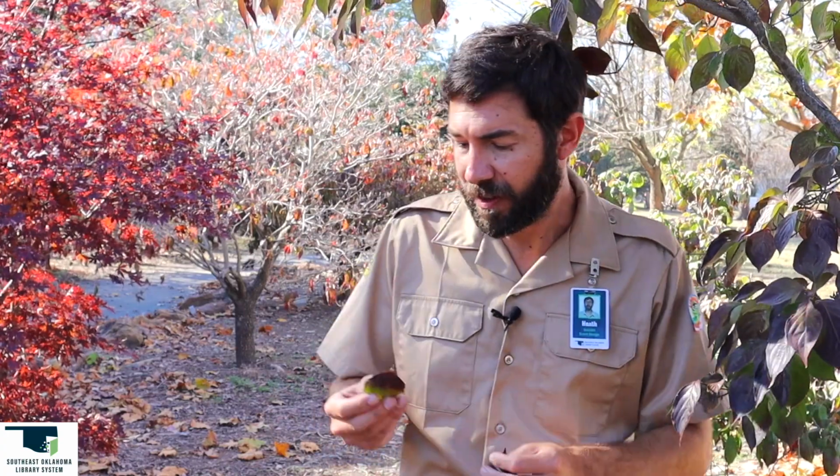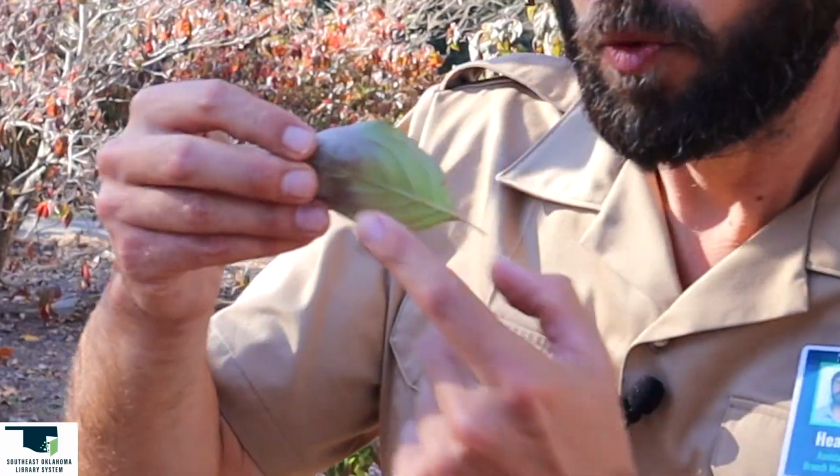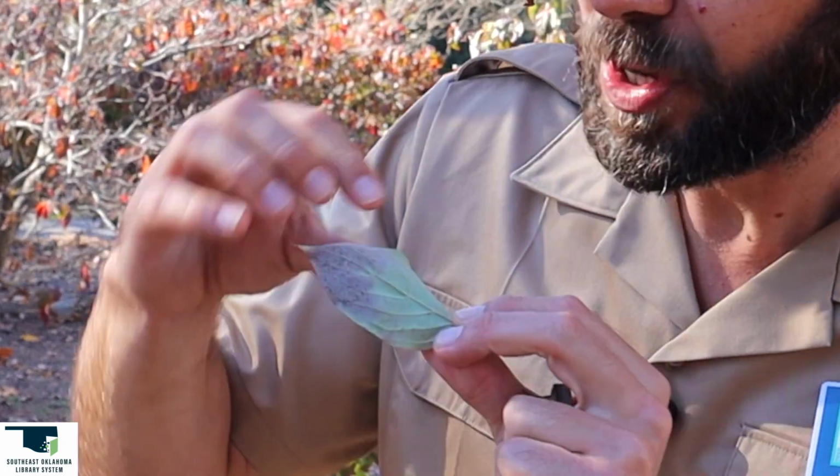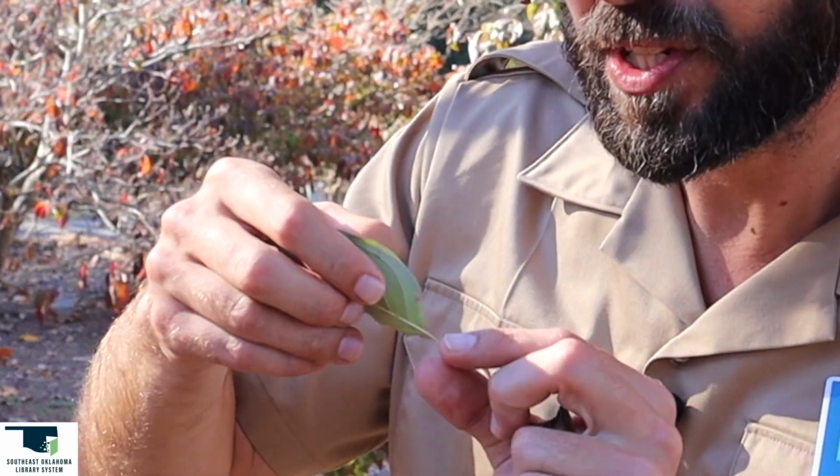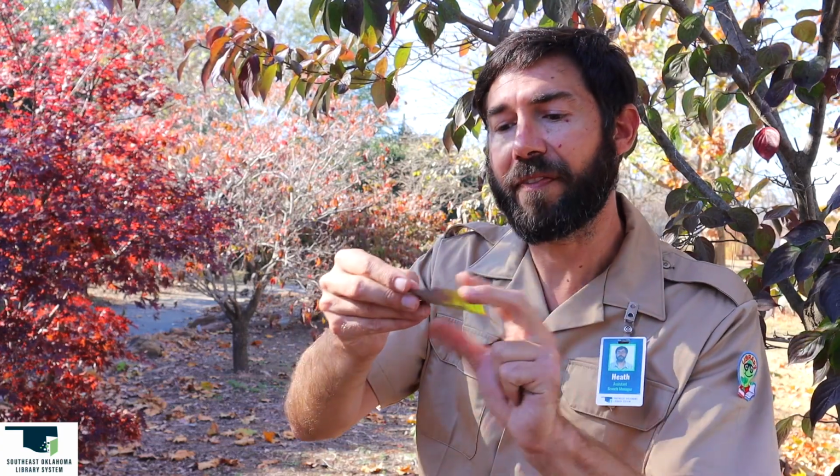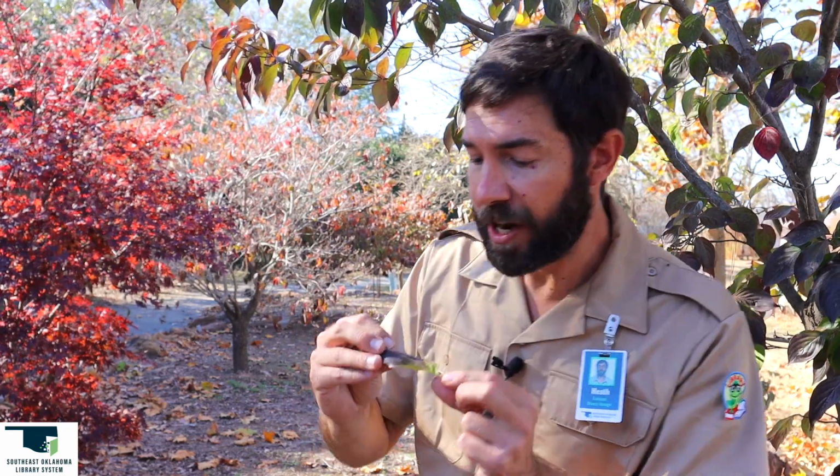And you can tell that it still has the same characteristics of the leaf we saw before. We still have the main midrib, we still have the veins, we still have the stem, we still have the leaf blade, and it all serves the same function, photosynthesis, to create food for the plant.